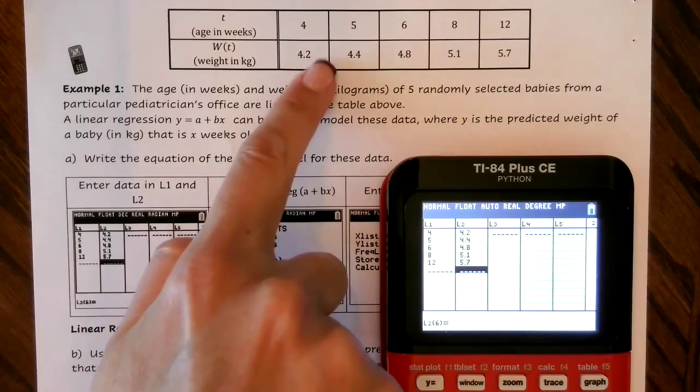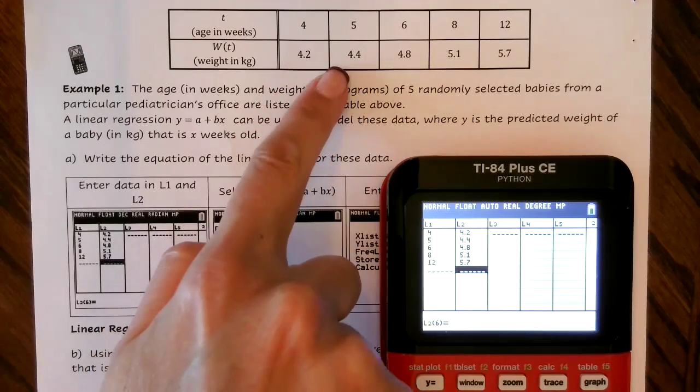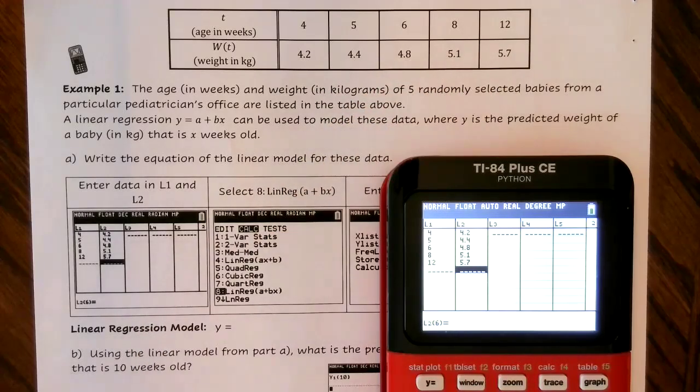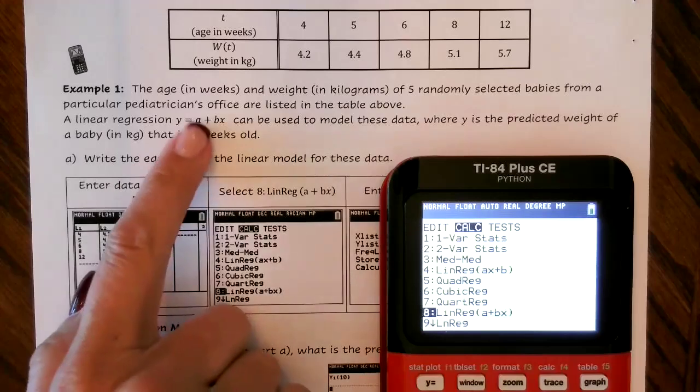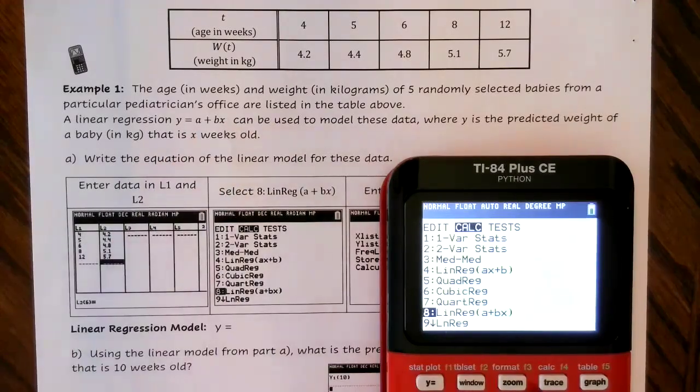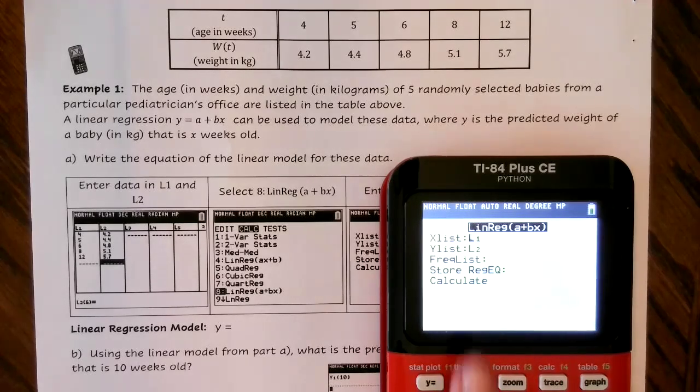Remember, we've done the differences, so we can see that our differences here are linear. You can check to see if they're quadratic, if they're cubic, and all the stuff that we've done to predict the equations. But for this one, it's linear, so I'm going to go stat, calc, and then I'm going to go to my linear equation. Since it tells us to use the A plus bx, we can use that one. But again, both of these are the same thing. It's just the format that it's going to give it to you in. And so it says my X is L1 and my Y is L2, and that's correct. That's the way I put the data in.